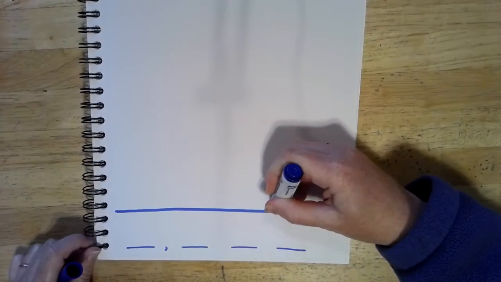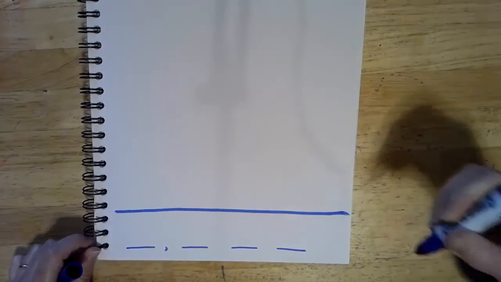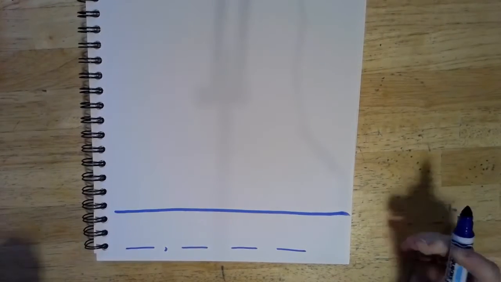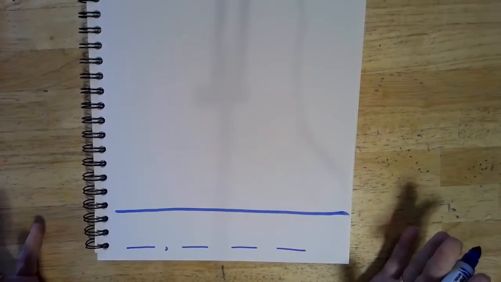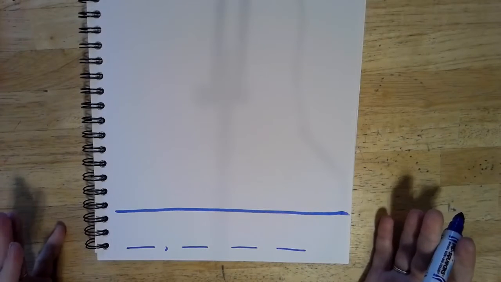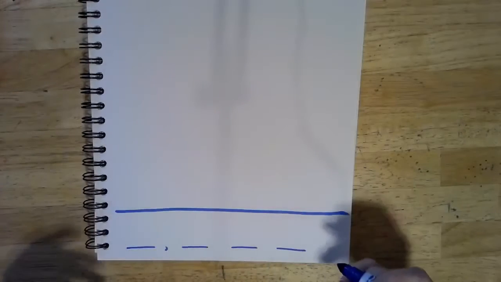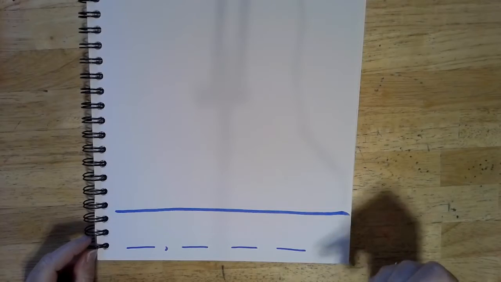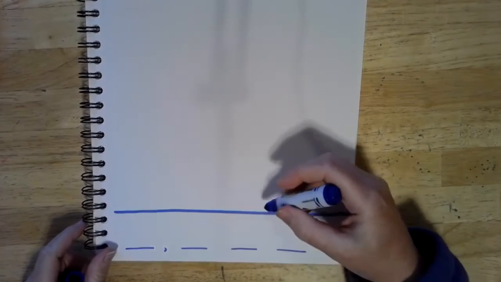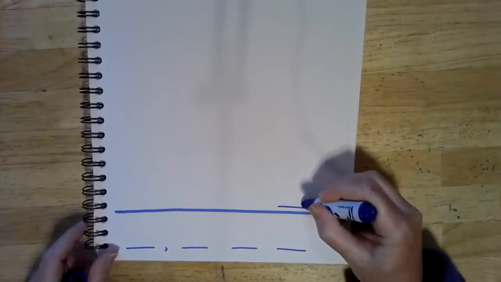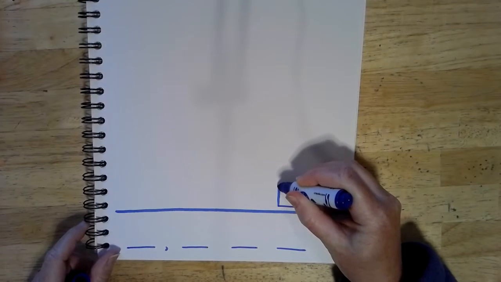Let's go ahead and draw the baseline for our city. I want you to think about all the things you might see in a suburb, which is the smaller houses that surround a city. So for houses, I'm just going to draw some basic houses here.